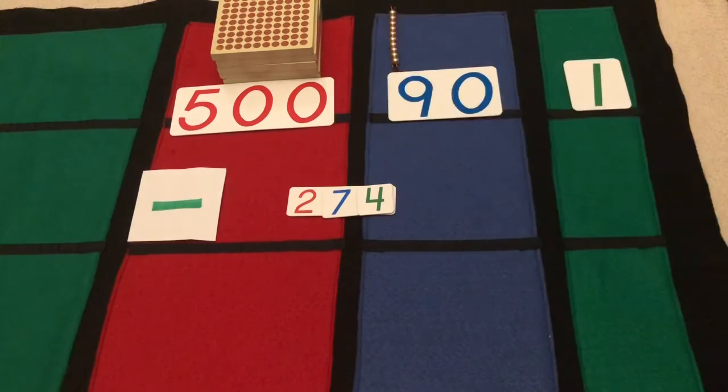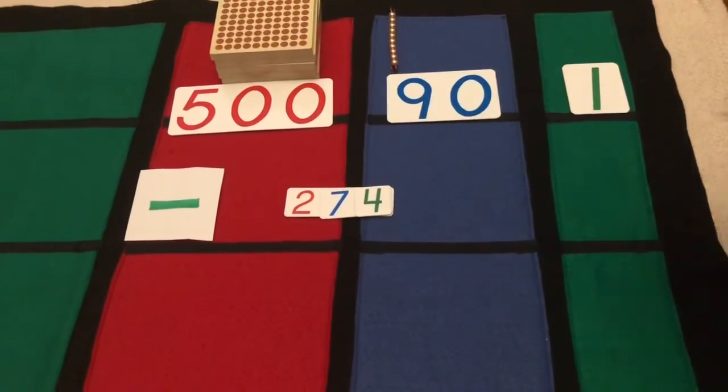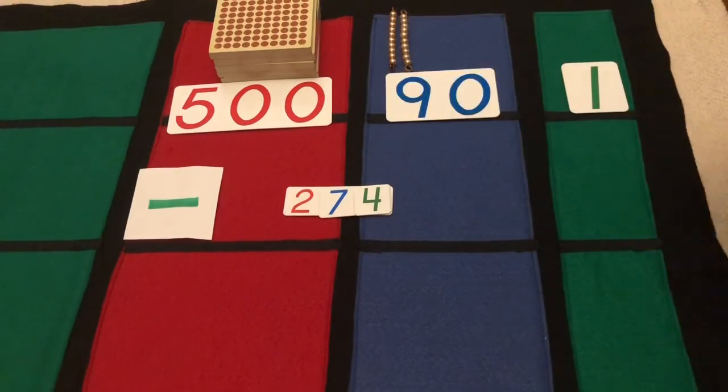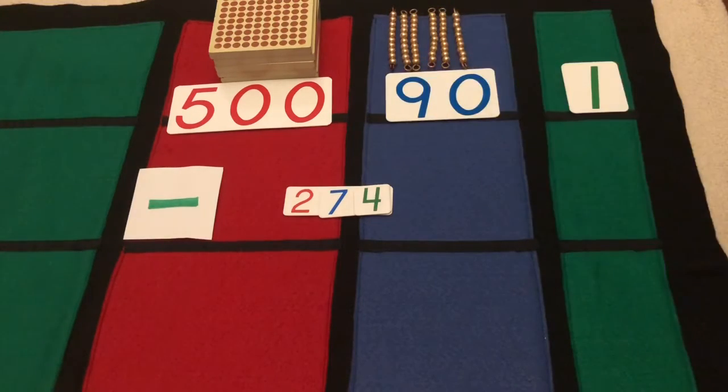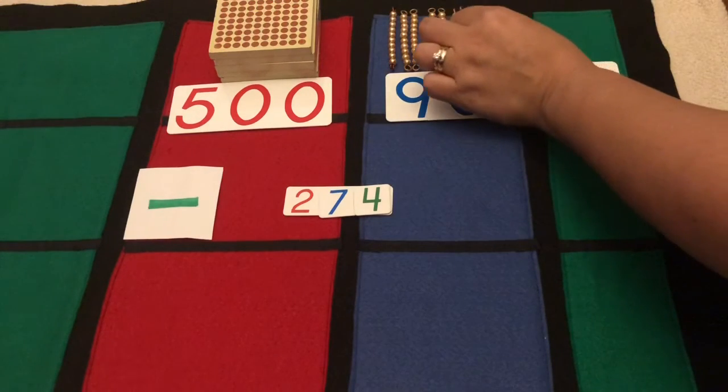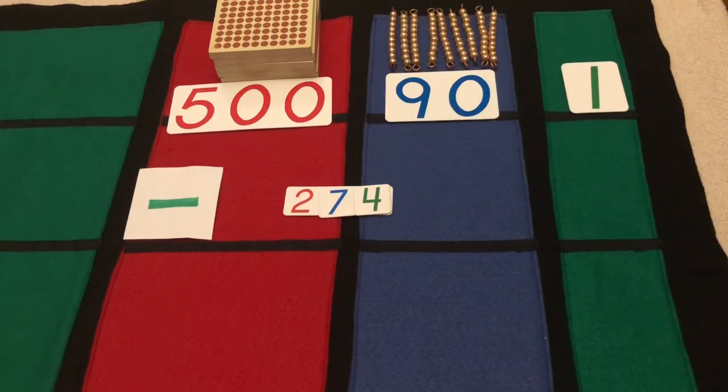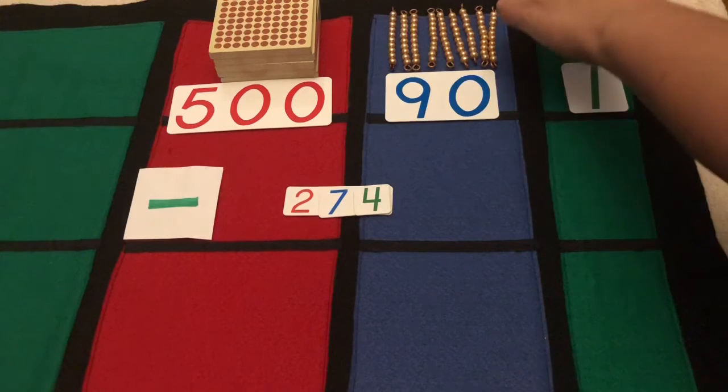Now 9 tens, or 90. 10, 20, 30, 40, 50, 60, 70, 80, 90, and 1 unit. 1.